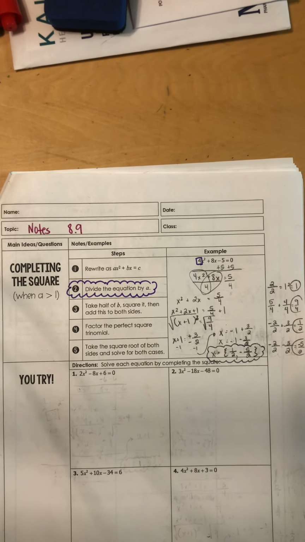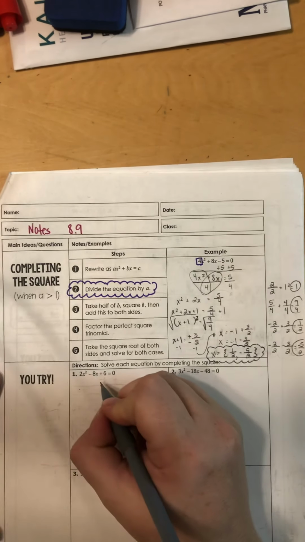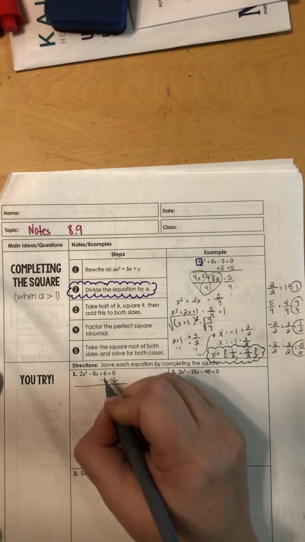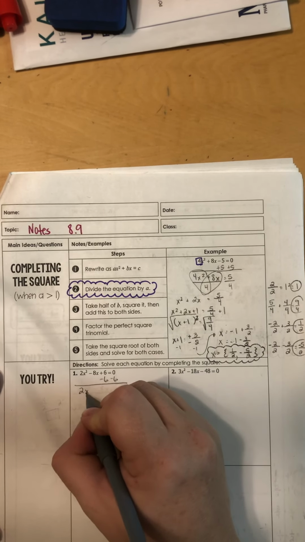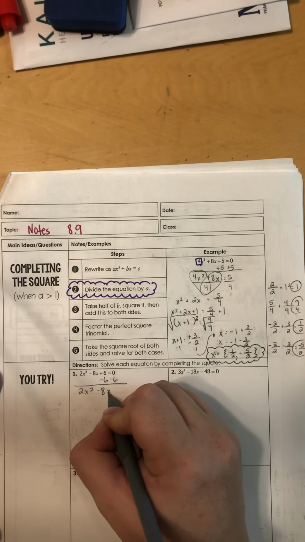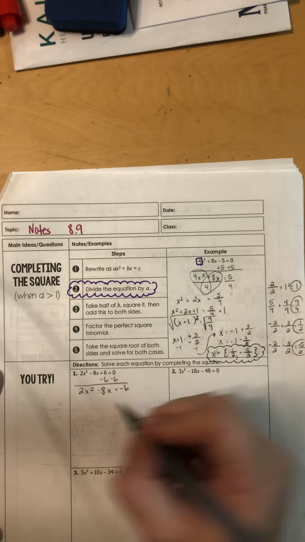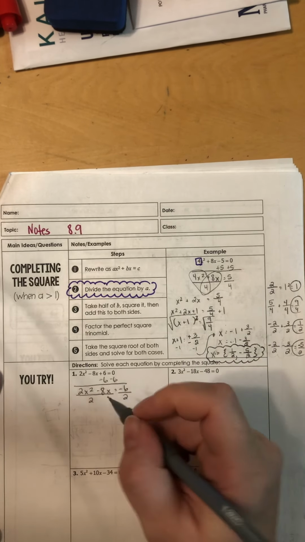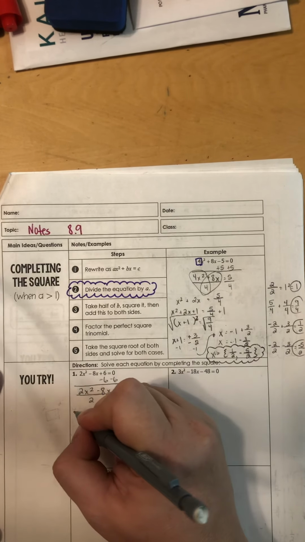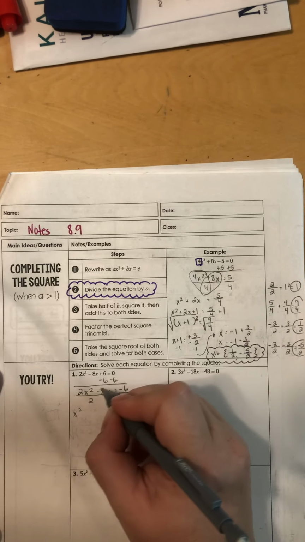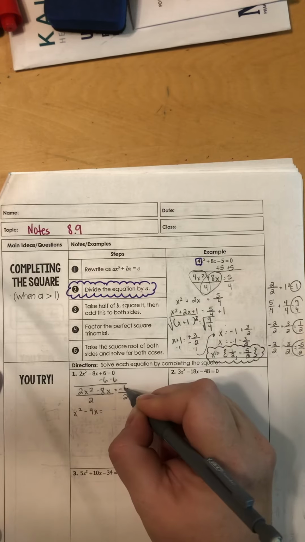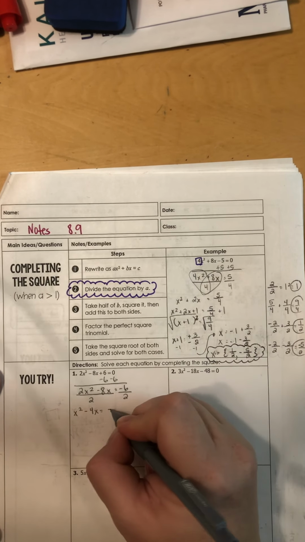All right, number 1. Subtract 6. Now you're left with 2x squared minus 8x equals -6. Divide by 2. So now I get to divide this by 2, which leaves me with x squared, and this, -4x equals -6 divided by 2, -3.